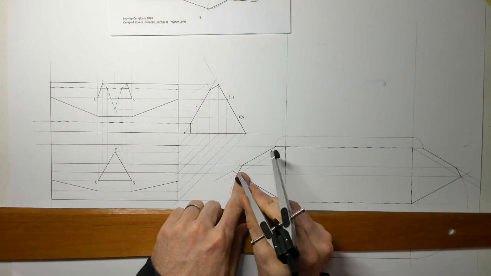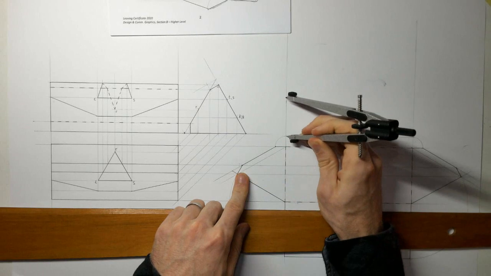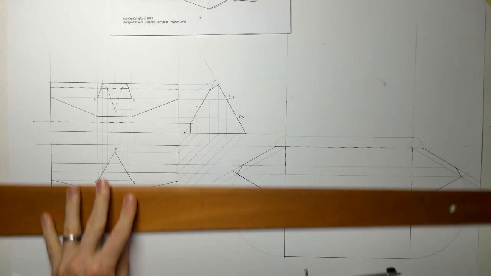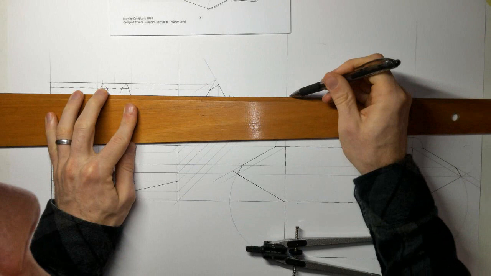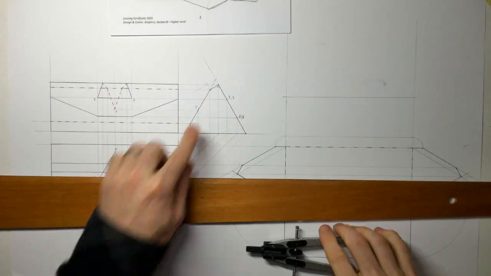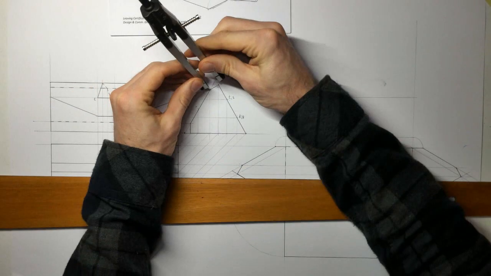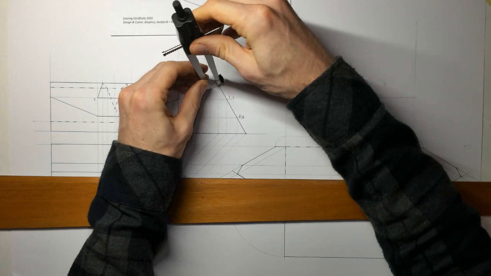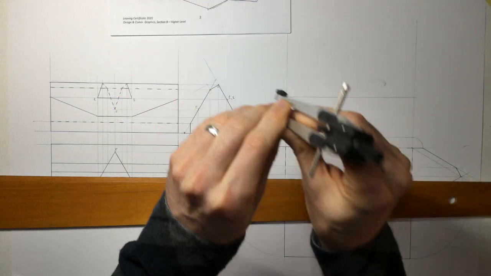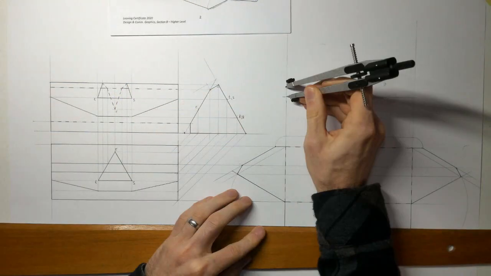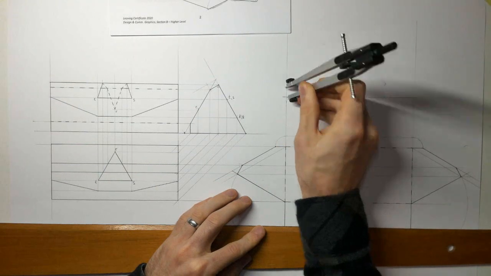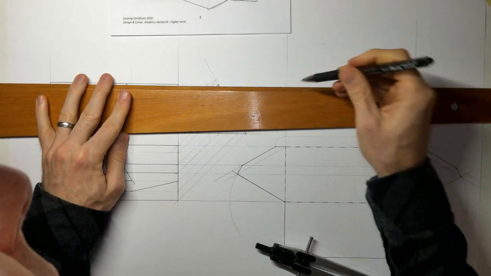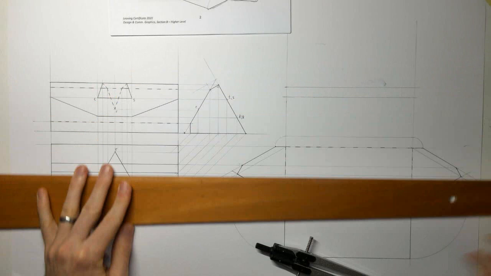You could also take that measurement from here as well, corresponding length. Another, and we're up onto this next one. Or if you take it from here instead, just following it all the way around.